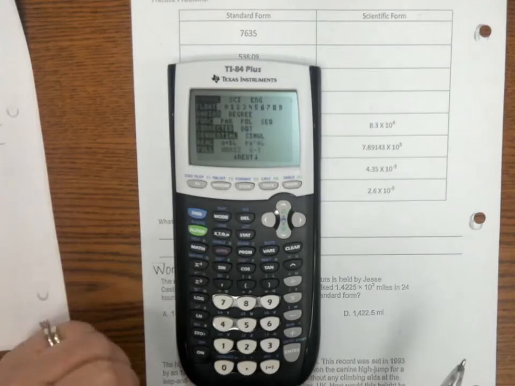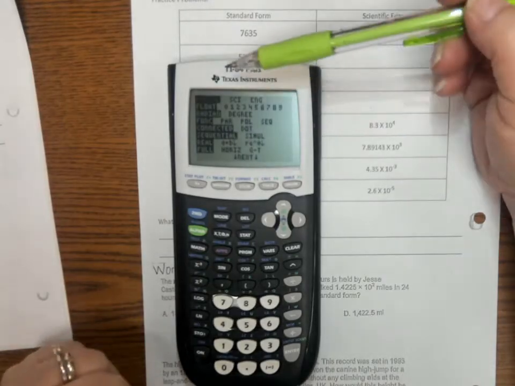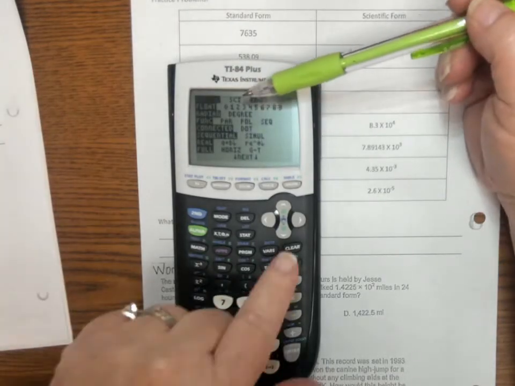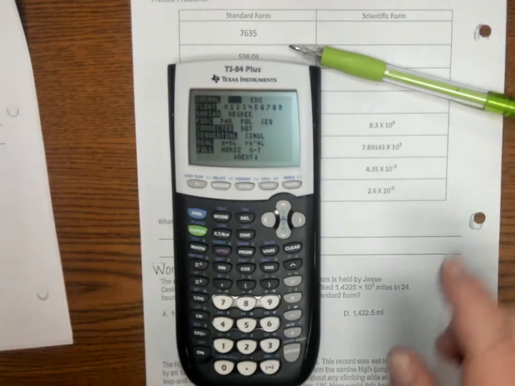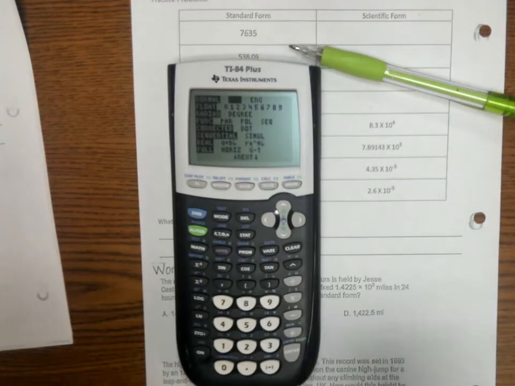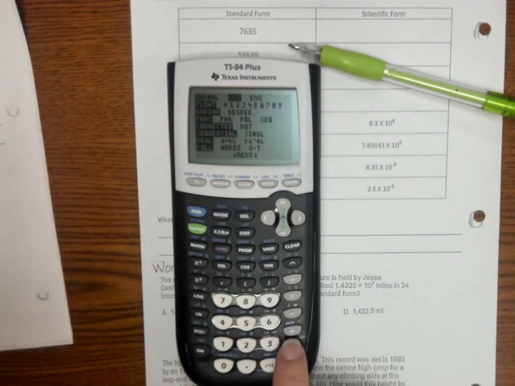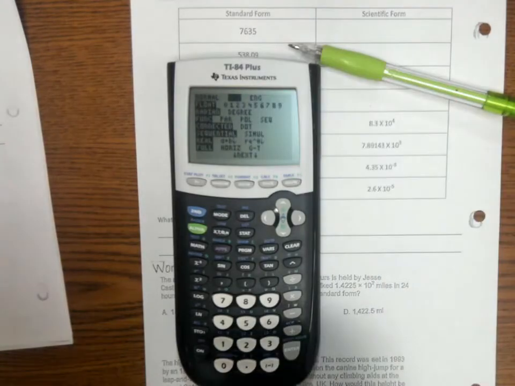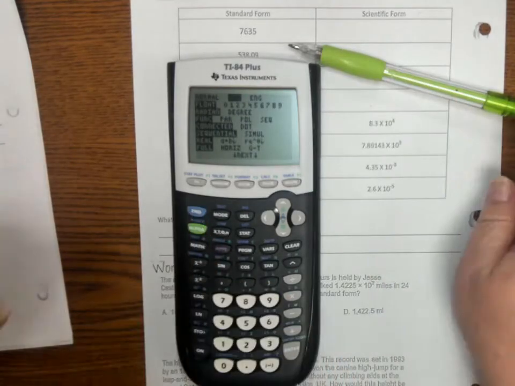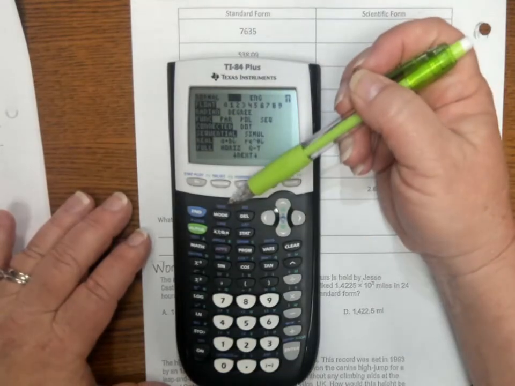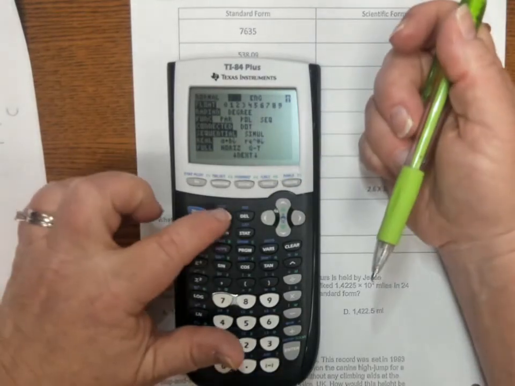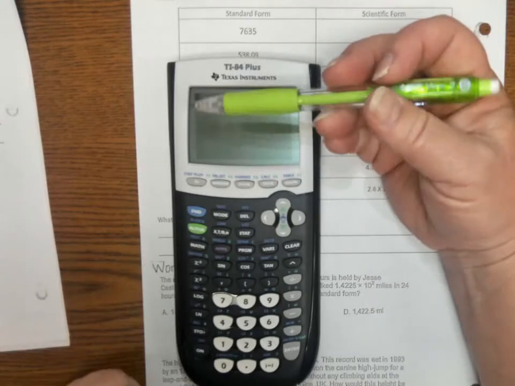You're going to press mode. Do you see how it's flashing on normal? We're going to use our arrow and highlight Sci. Then in order to get it to stay on scientific, we're going to hit enter twice. Okay? It stays on scientific. We're going to hit the second key. And do you see how it says quit here? To get off this screen, we're going to hit second and quit. Okay? Which is the mode key.